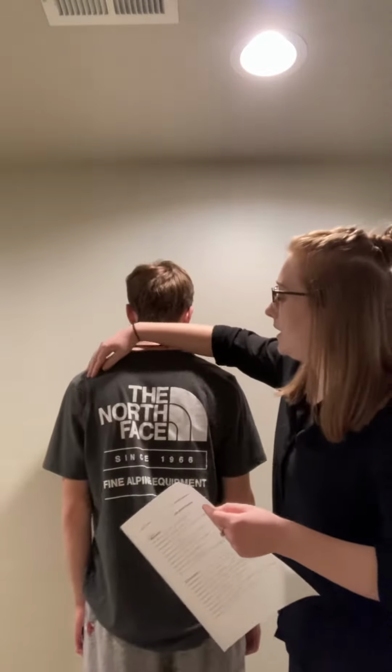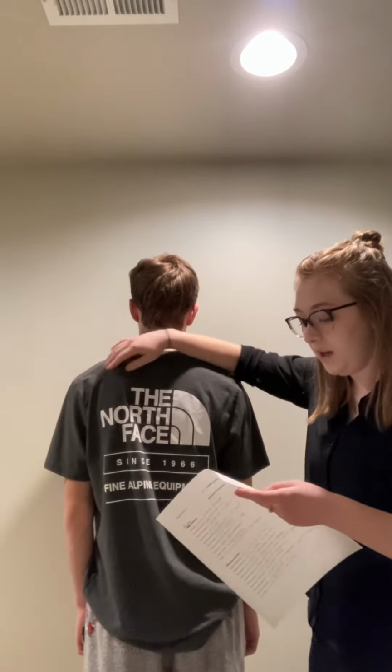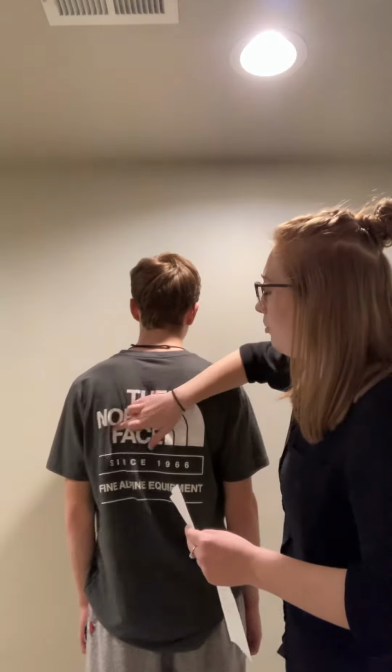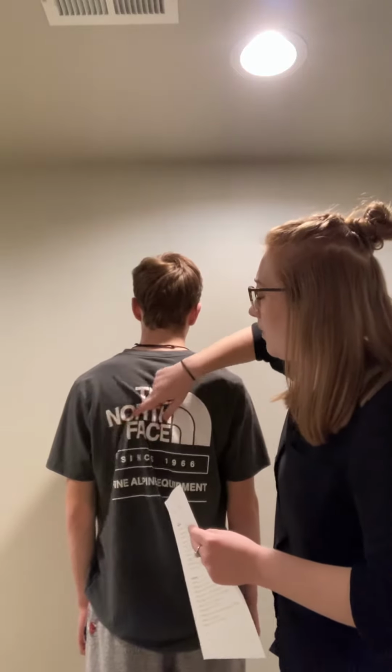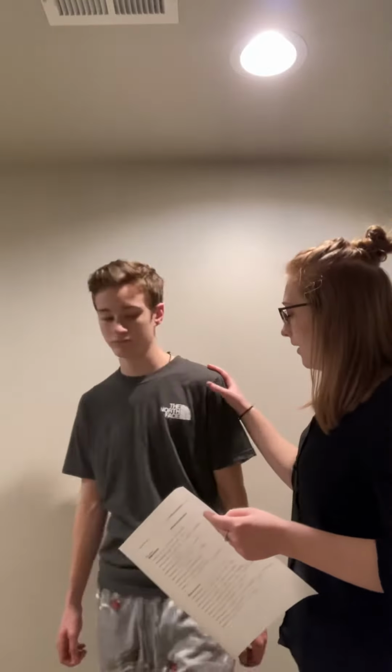which, as we identified earlier, is that ridge right there in the scapula. We have the inferior angle of the scapula, which is the angle that is made right beneath the shoulder blade right there. And then we have the humerus, which is of course the upper arm bone. And then we have the olecranon process, which is the elbow.